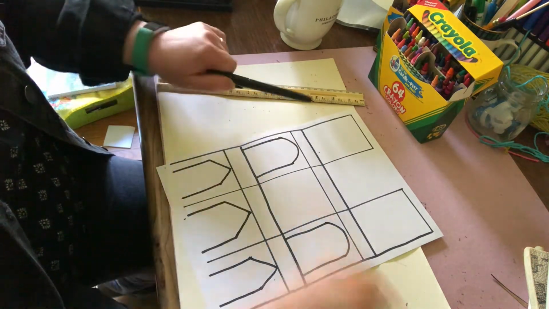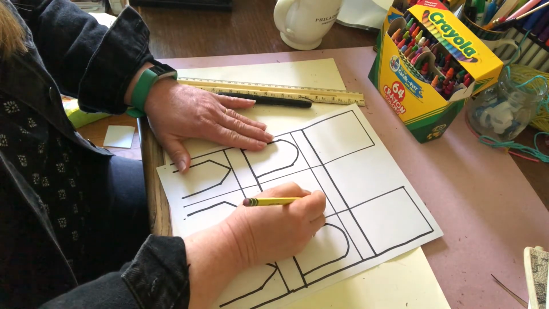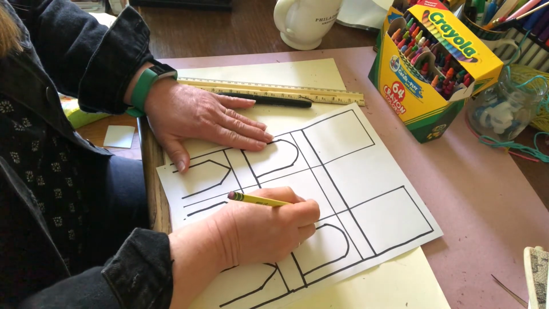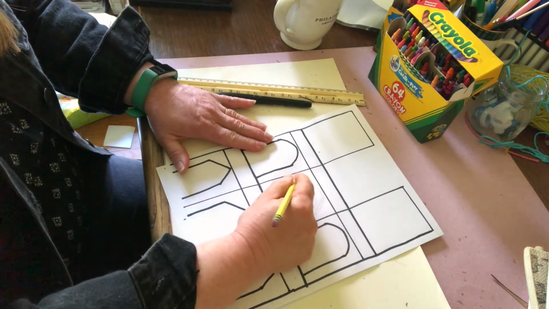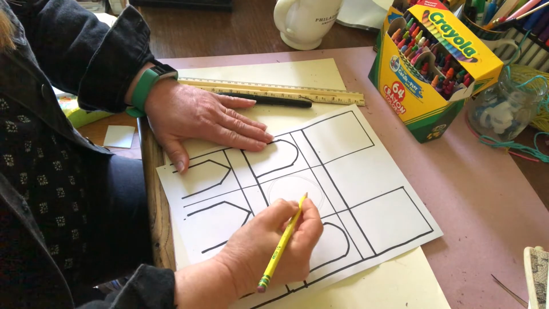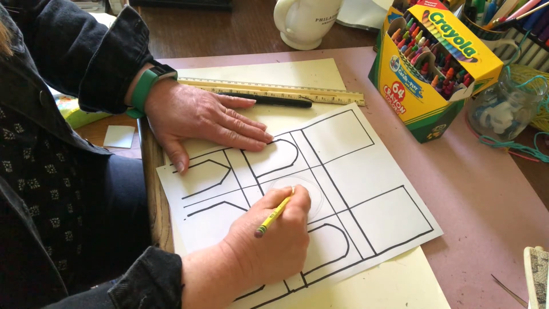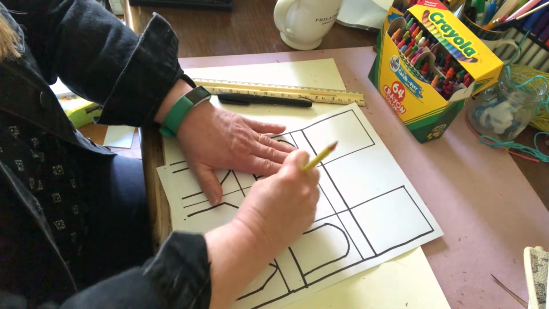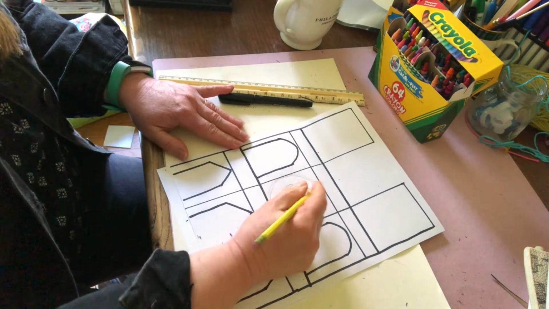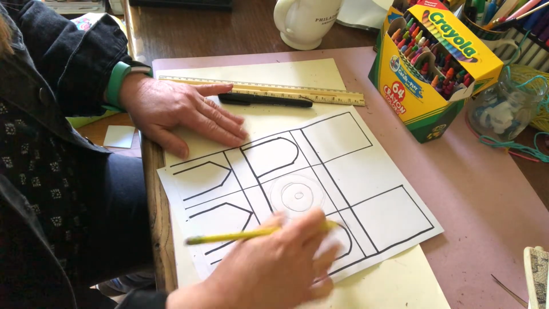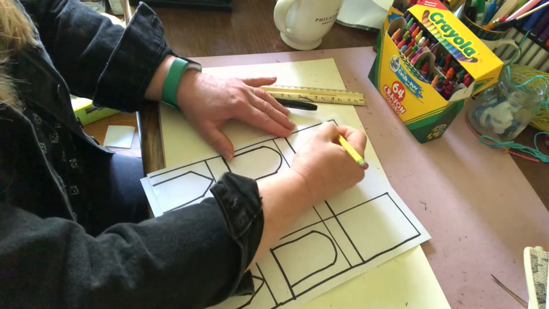I'm going to do it in pencil first because circles can be hard. I usually like to go rainbow and smile. Okay, circle. And then I'm going to draw a circle inside my circle. Let's be the same. Circle inside a circle. Then another circle. Okay. And then I want 2 rectangles in each one.